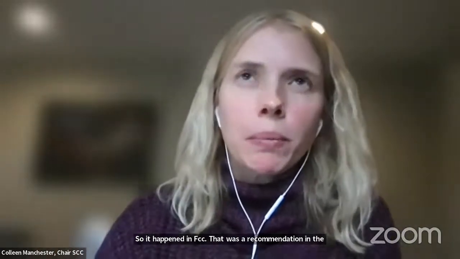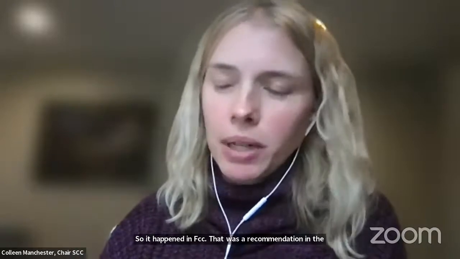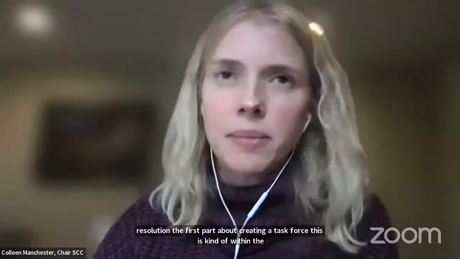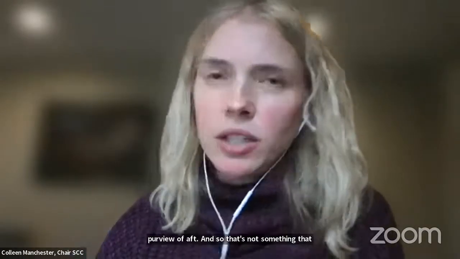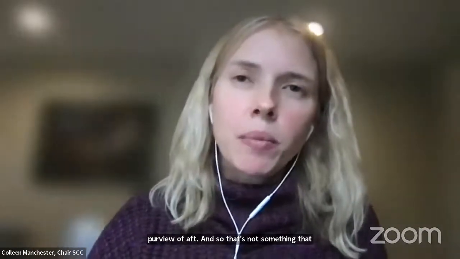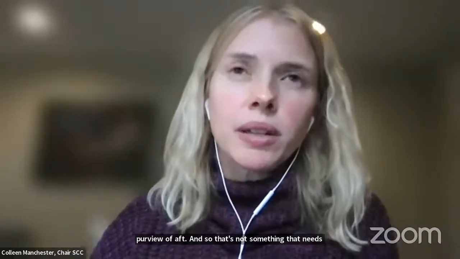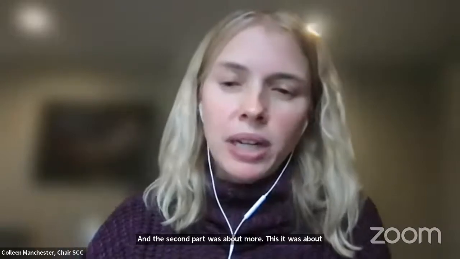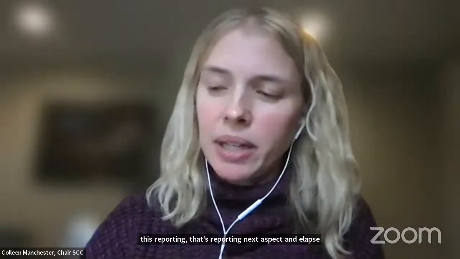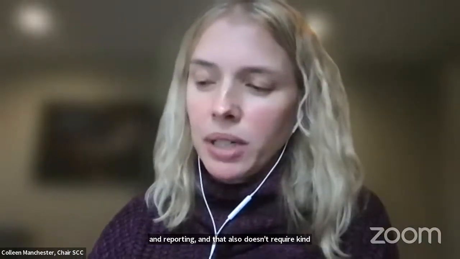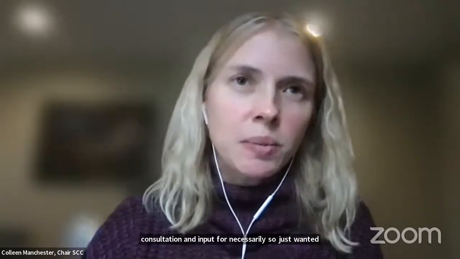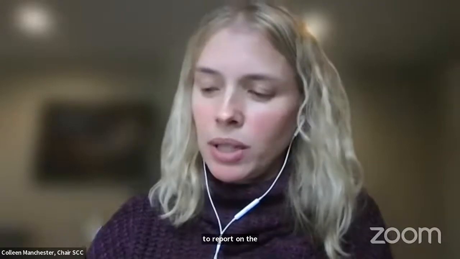But the more important thing is that the first part of the resolution, about creating a task force, is within the purview of AF&T, and so that's not something that needs widespread consultation. And the second part was about this reporting aspect and a lapse in reporting, and that also doesn't necessarily require consultation and input. So I just wanted to report on the consultation plan as being adequate for this resolution.